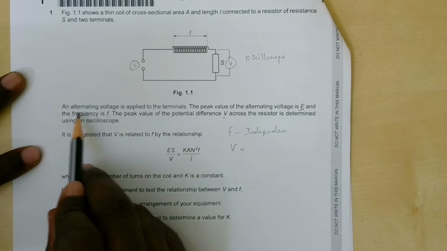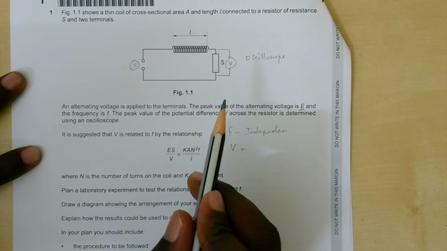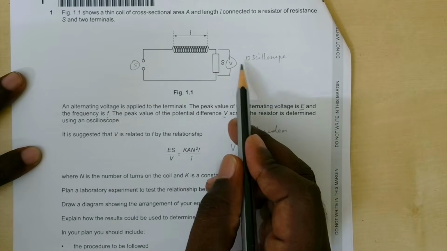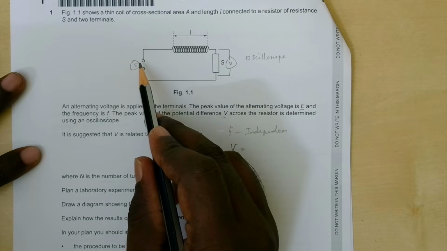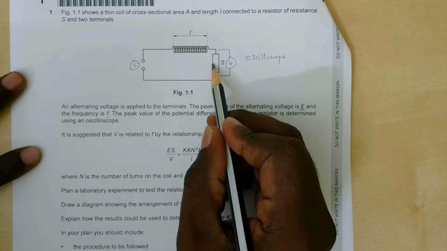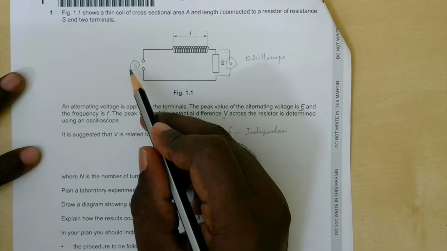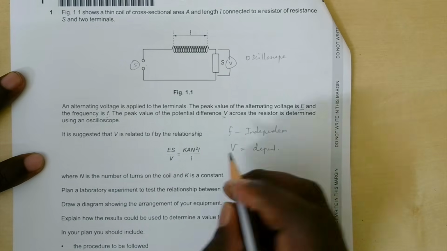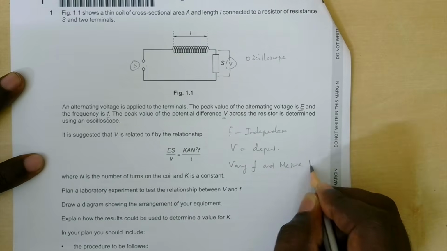Read the passage. The peak value of the alternating voltage is E and the frequency is F. The peak value of the potential difference V across the resistor is determined using the oscilloscope. If you apply voltage only, you will get something here. Can you change the voltage without doing anything here? Yes, you can. For example, if you change the resistor, or if you change the coil. But we are not changing either of these. We are changing only this. Is it clear, sir? So V is dependent. Or we can write: vary F and measure V.